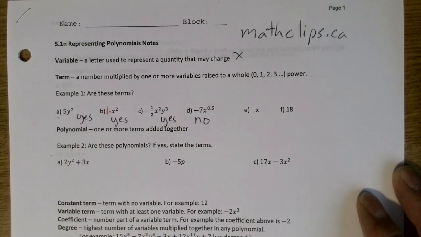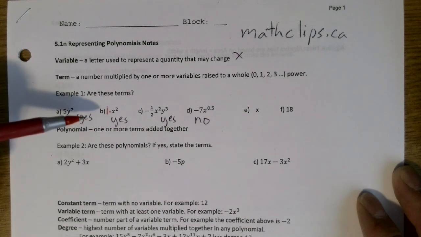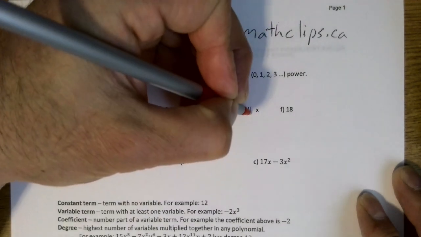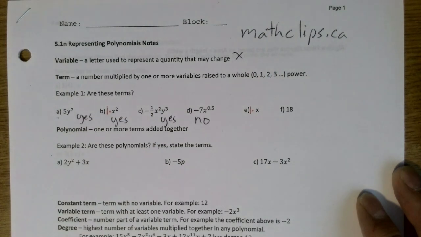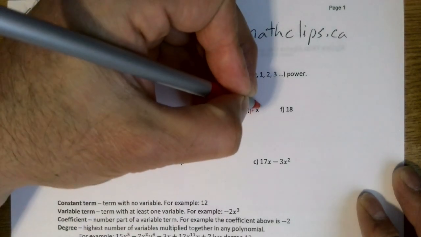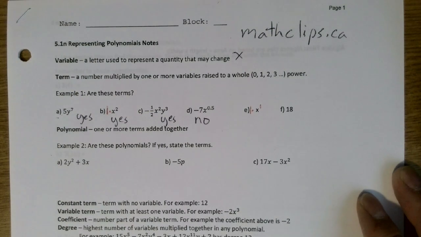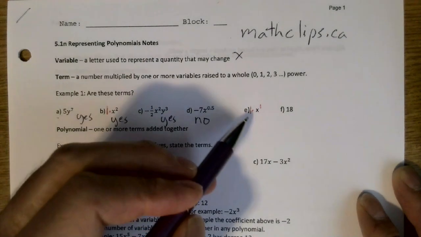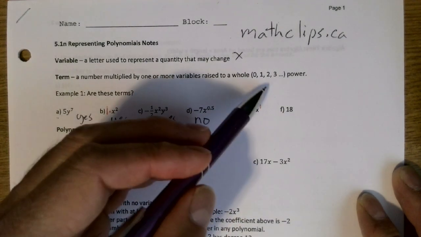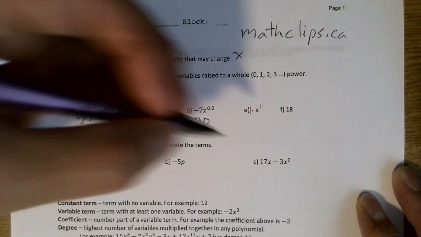All right, E. E, we've just got x. Okay, well, we know from doing B that we can think about this as 1 times x. So that takes care of the number part. What about the whole power part? Well, x is the same as x to the power of 1. Right? X times itself one time is x to the power of 1. So really, we can think about x as 1 times x to the power of 1, which means we've got a number times a variable to a whole power. And notice 1 is on the list. So that guy's a yes.